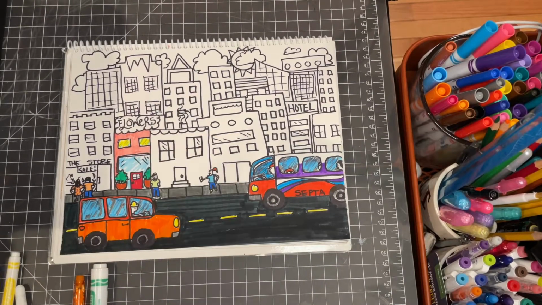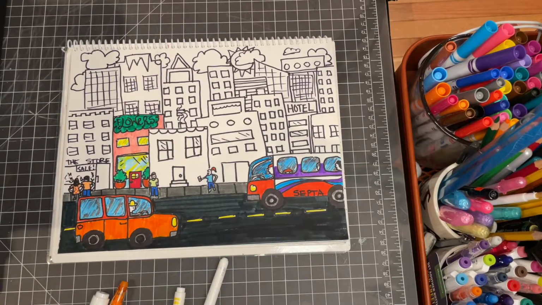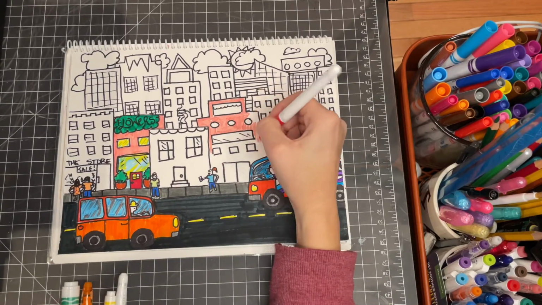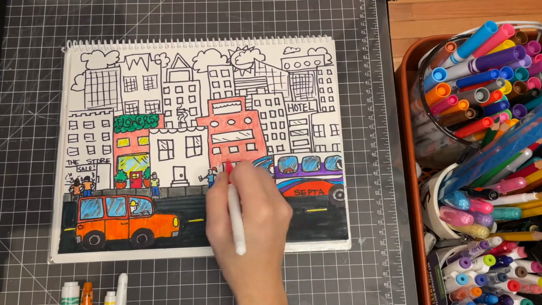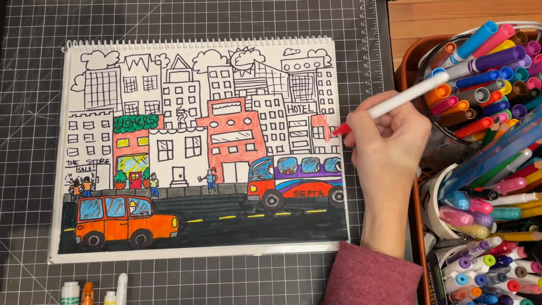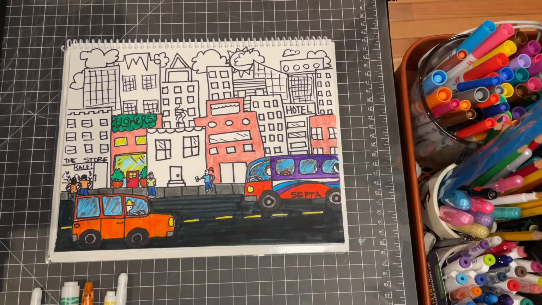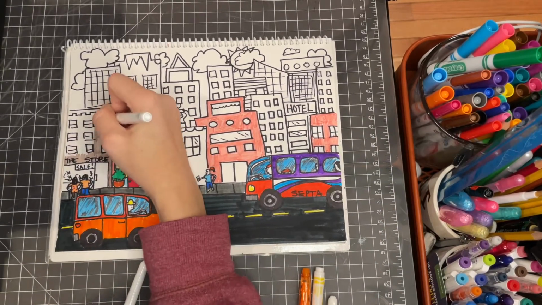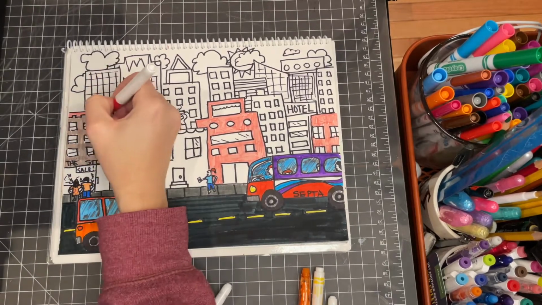So mostly, I'm thinking about what are my buildings made up of? Some are brick, some are probably stone, some might be painted. So I'm going to use some of the same colors like we saw in Jacob Lawrence's work, like the sort of brick house or brick buildings. So I'm going with the sort of brickish red color there. And some brownish sort of stone or brick colors.